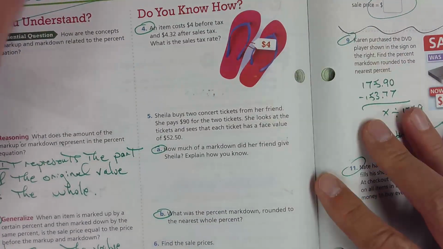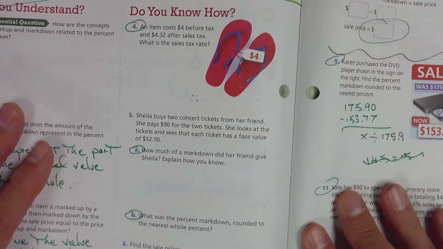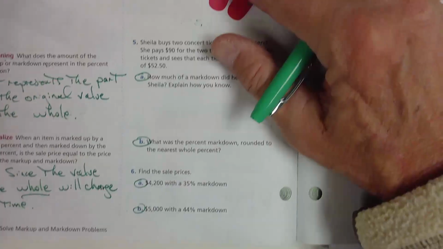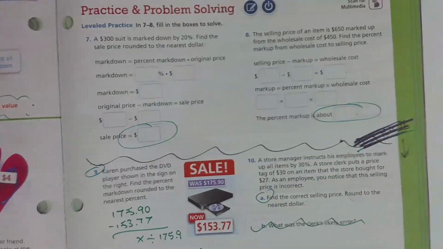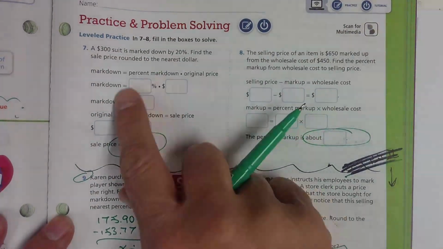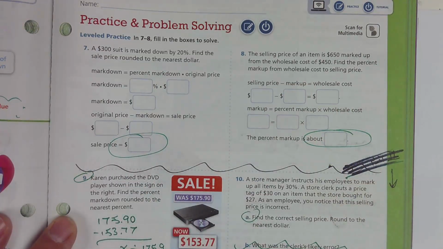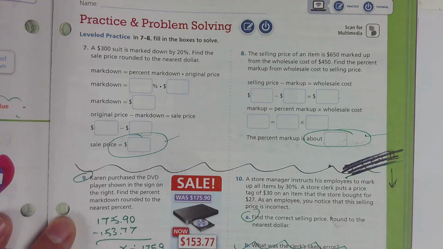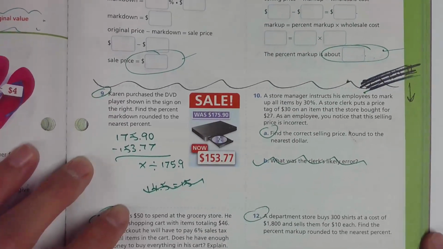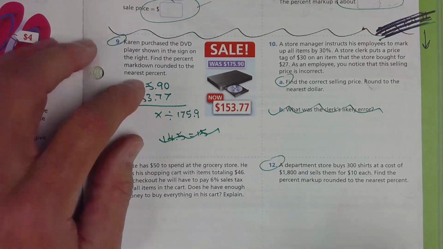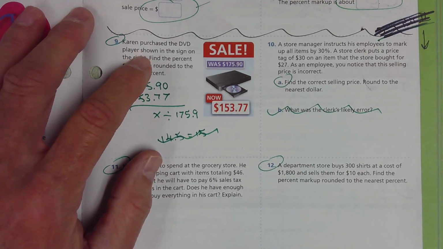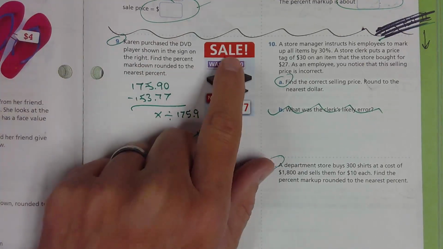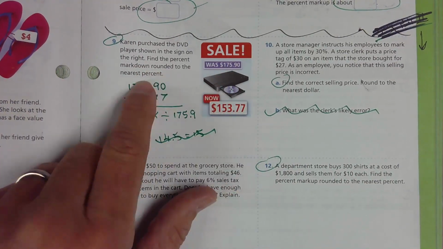Okay, so page 176, circle number 4. I want you to do that one. 5A and B, 6A and B. Next page, 8. If it helps you to fill out these boxes, as I've said before, feel free to do so. But I'm just grading these 2 boxes right here. And then do 9. So let's see here. 9 looks like I set that one up. Karen purchased a DVD player shown in the sign at the right. Find the percent markdown rounded to the nearest percent.